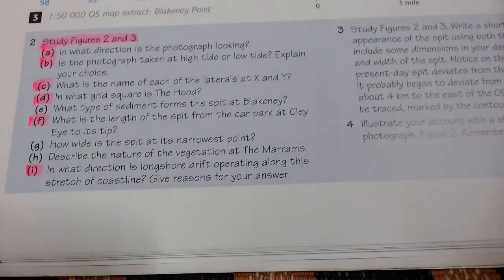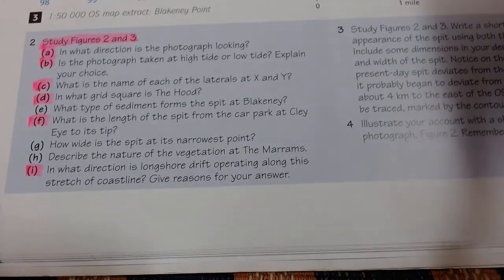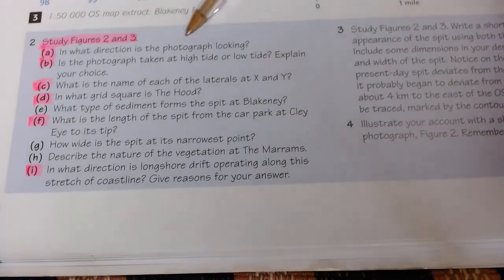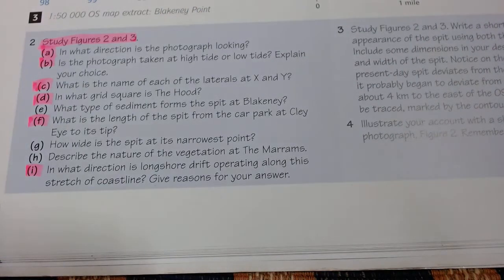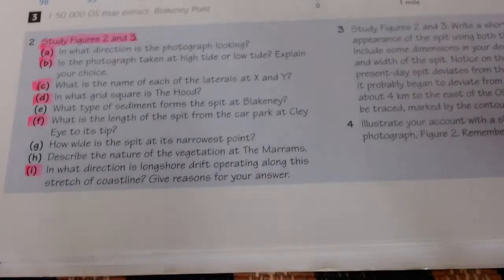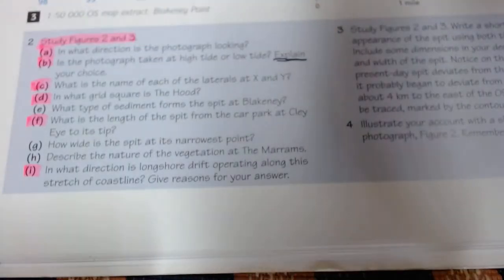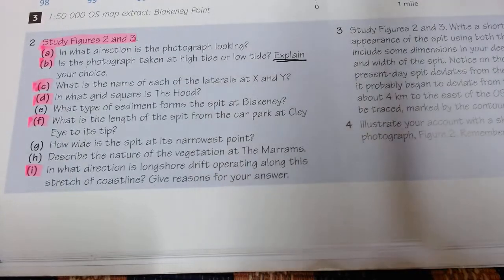I'll go through the questions first and then have a quick look at the images. In what direction was the photograph looking? Again, you'll have to look at the map first and figure out which way is north. Remember, those maps are always orientated north, and then decide which way the photo was looking. Is the photograph taken at high tide or low tide? Explain your choice. The key bit here is explain. Why do you think it was taken at high or low tide? I'll go through that in a little bit.